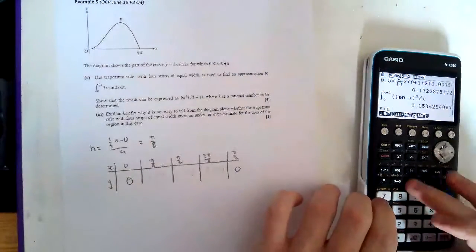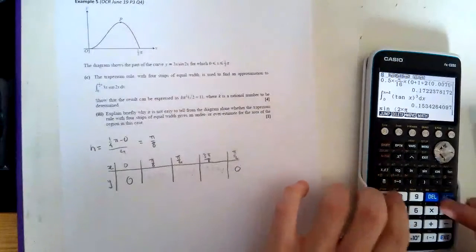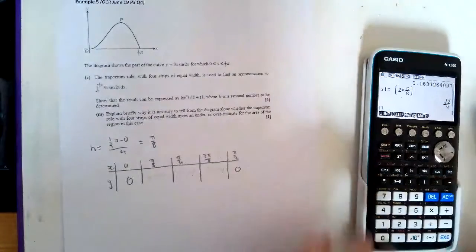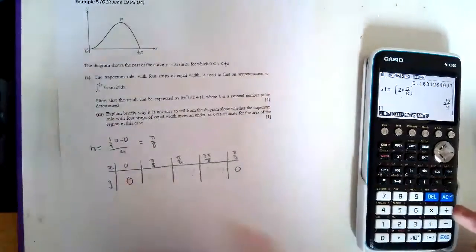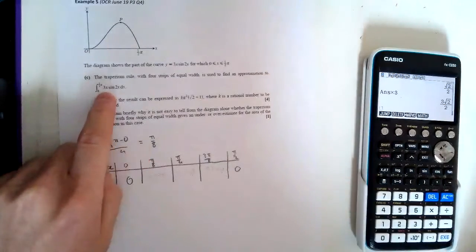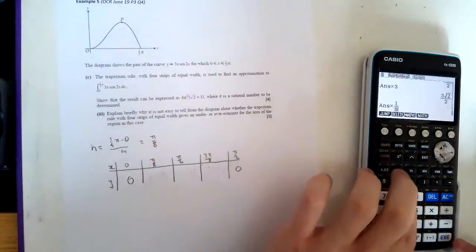So sine 2 times pi over 8, and then I'm going to times that by 3, and then times it by x, which is pi over 8. So I'm going to times it by 1 over 8 and just put a pi on the end.